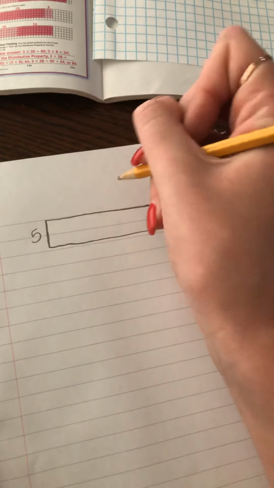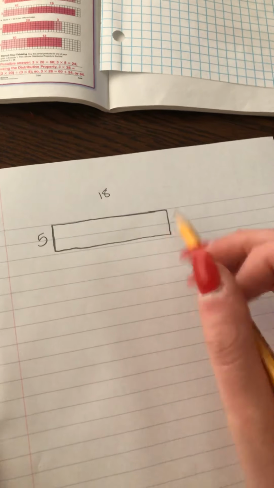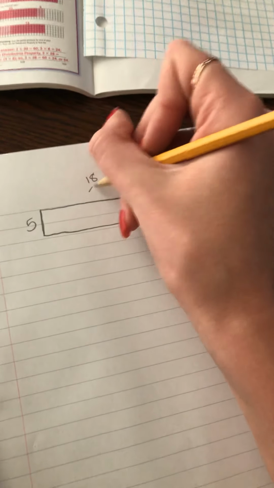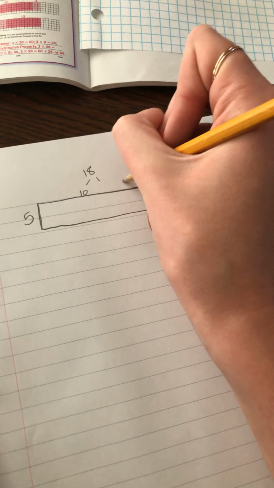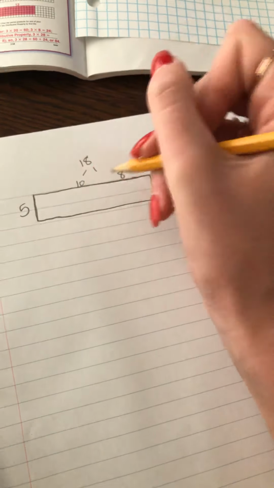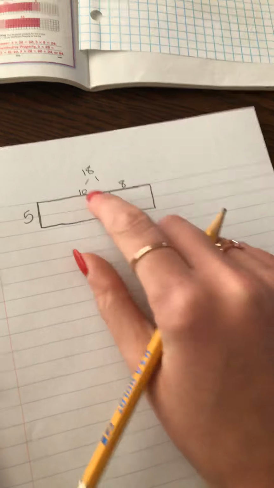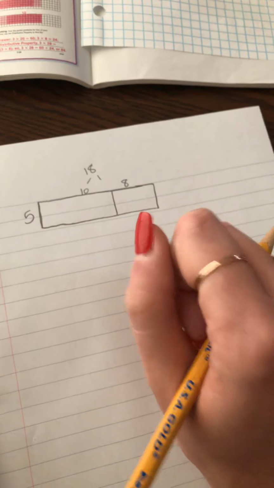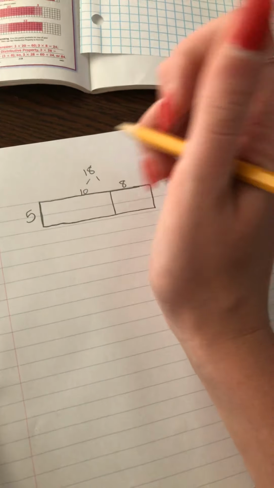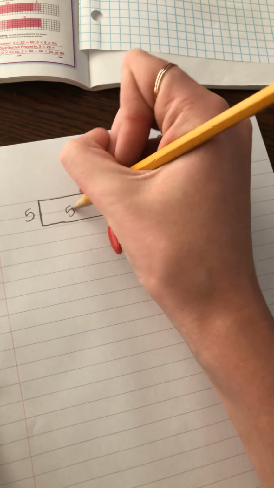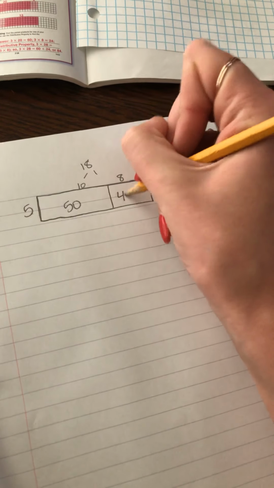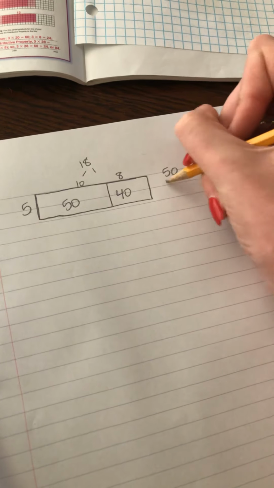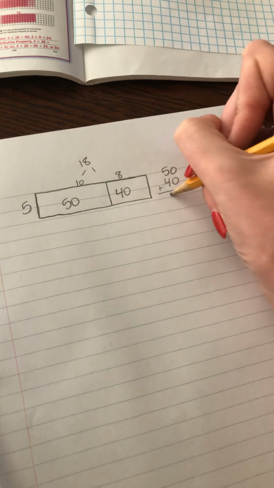So now I could do a problem like 5 times 18. Again, I just remember that this is what it represents. 18, I know I could divide it up into 10 and 8, so I'm not counting anything. I'm just going to break it up so I can see here's my bigger number, here's my smaller number. Then I'm going to multiply each part. So 5 times 10 is 50, 5 times 8 is 40. I add those up: 50 plus 40 equals 90.